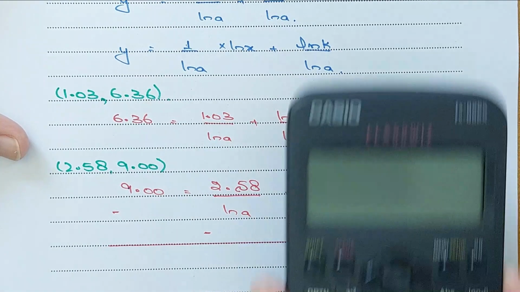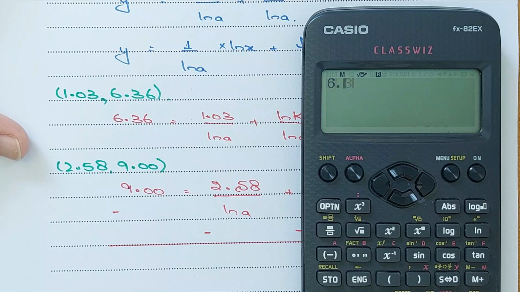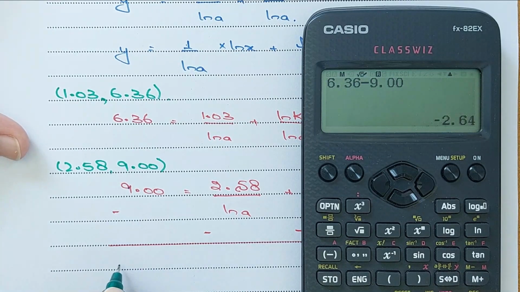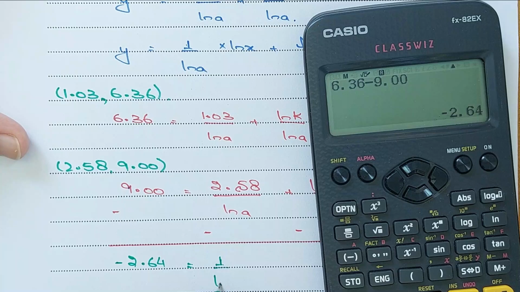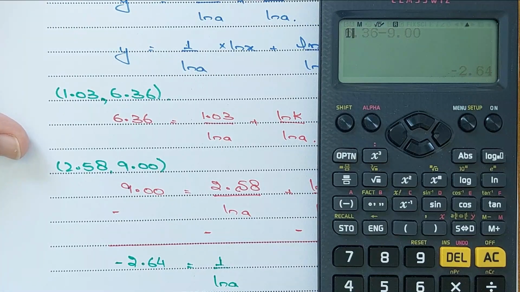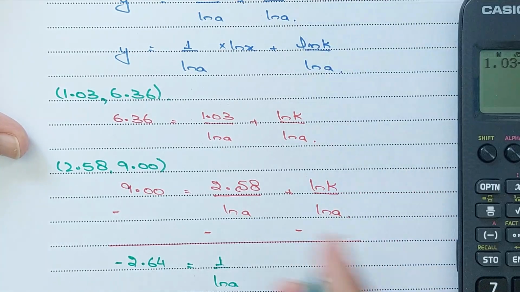We have 6.36 minus 9.00. This is negative 2.64. This would be equal to 1 over ln a is common. We are left with 1.03 minus 2.58. This would be minus 1.55.